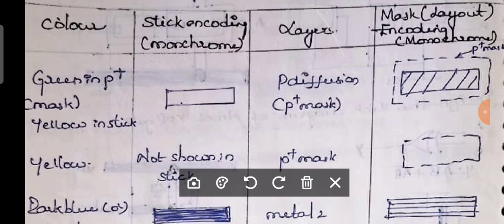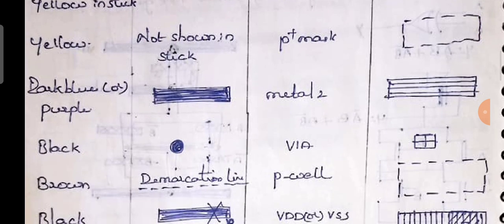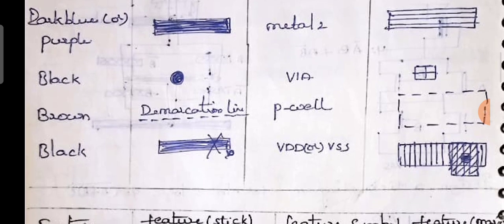And first of all, you can observe what is the color of PMOS. Yellow is the color of PMOS. It is not present in stick diagram, but it is present in what? Layout. In this manner you can observe the representation of PMOS in layout. Is it clear? Now coming to some other layers, you can observe some other layers here.